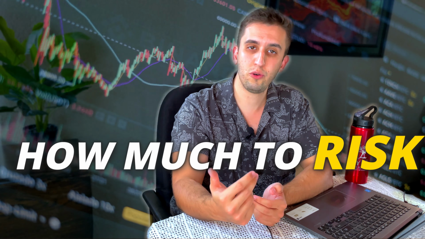Now, for us to be able to calculate this leverage, we first need to know what is our entry and what is our stop loss. Because these 2 important things, the entry and the stop loss, with the amount that we want to risk, are going to help us discover what leverage to use. There's 3 ways, as I said, that we can calculate this leverage. So the first one that we're going to talk about is on your brokerage.